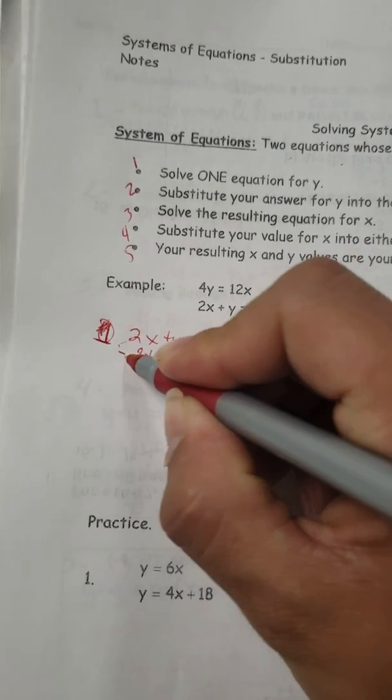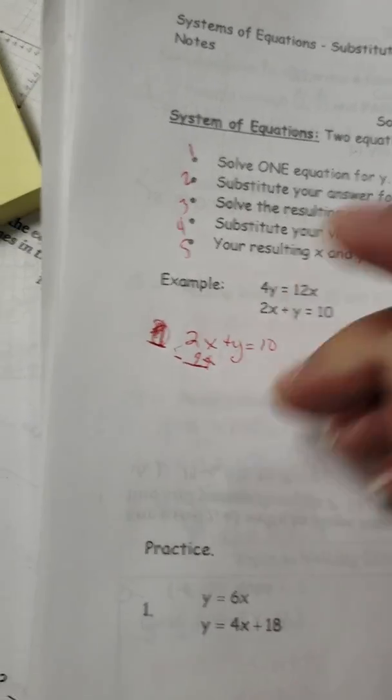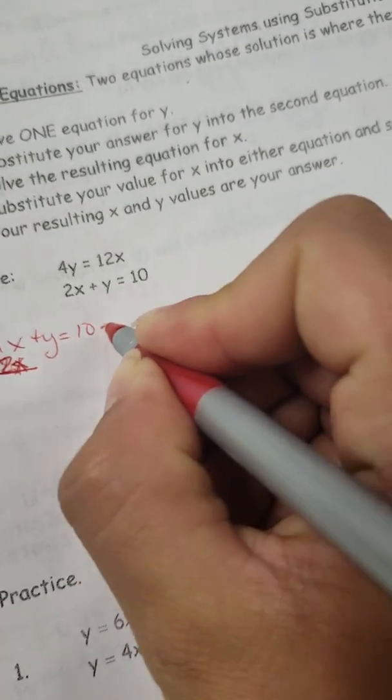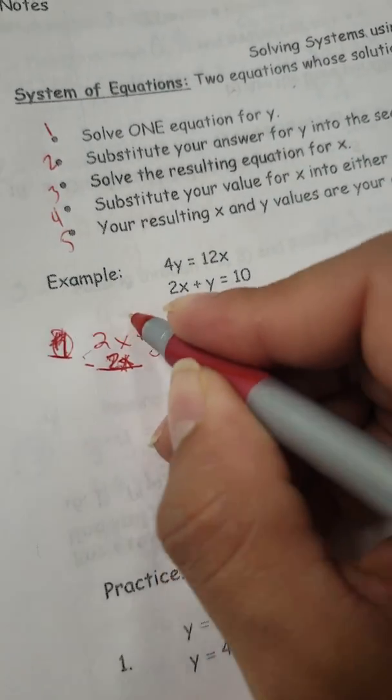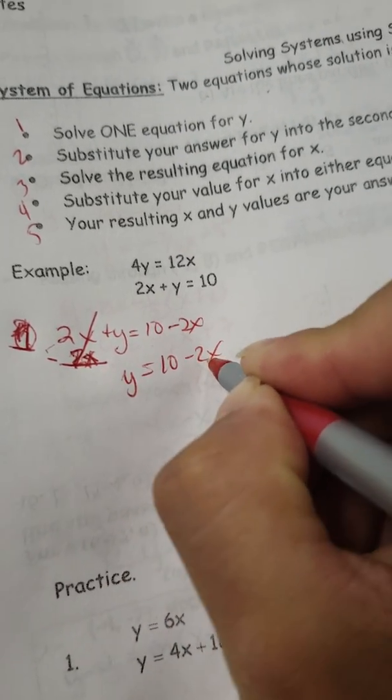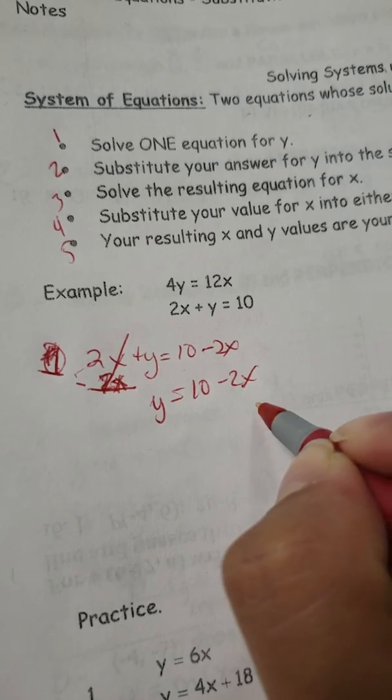Subtract the 2x. Subtract the 2x. So that's our first step, solving for y. Y is by itself. And that's all we have to do for step one.